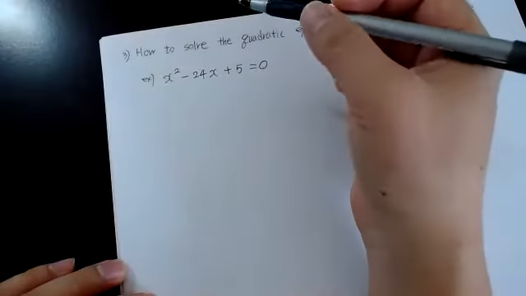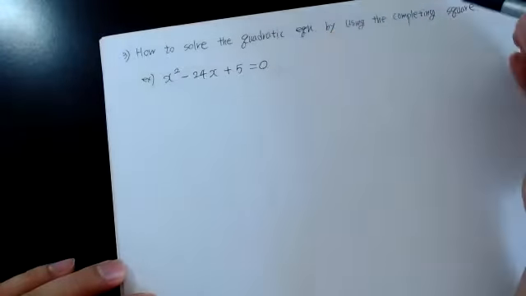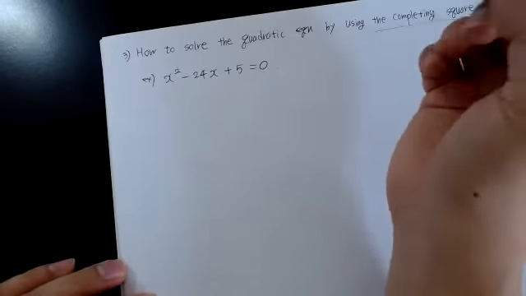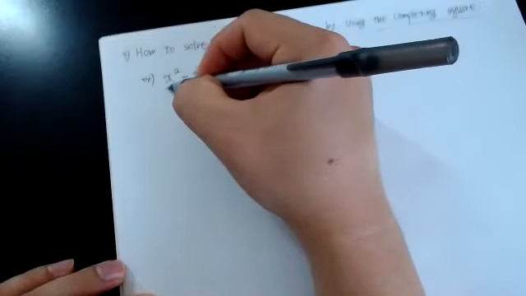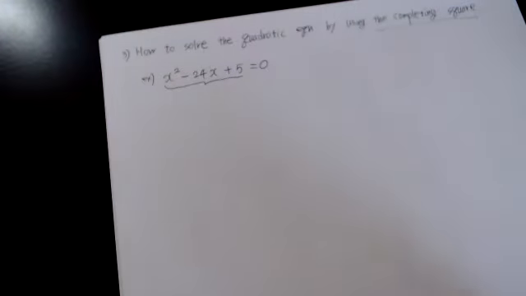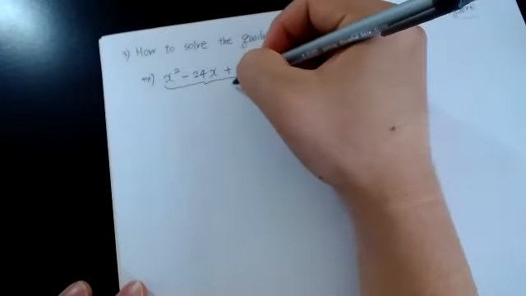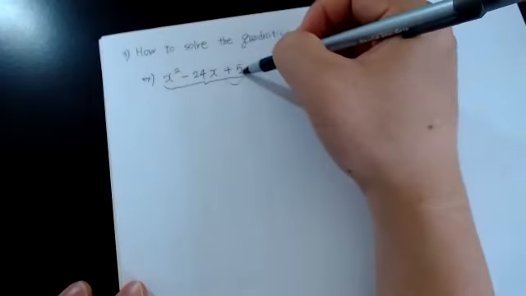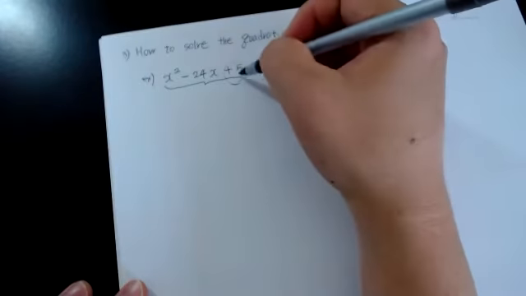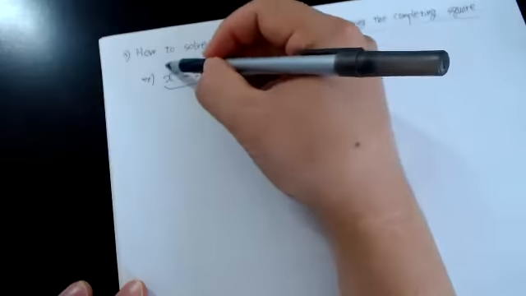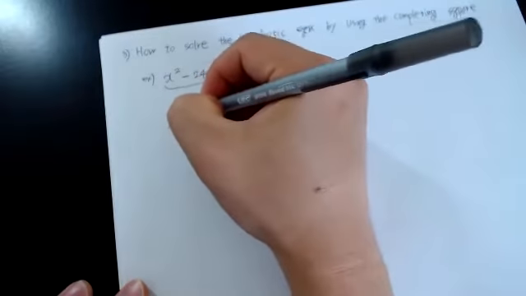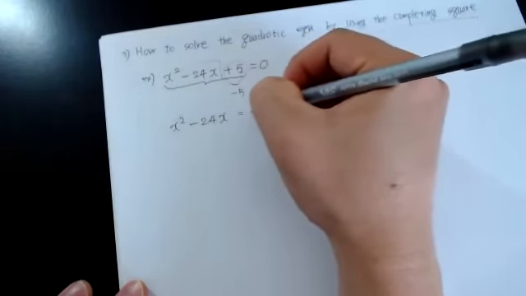So let me try to solve this one by using completing the square. Here's the strategy. First, we rewrite: we subtract 5, moving the constant to the right-hand side. So we get x squared minus 24x is equal to negative 5.